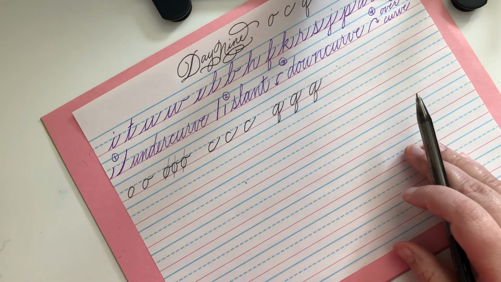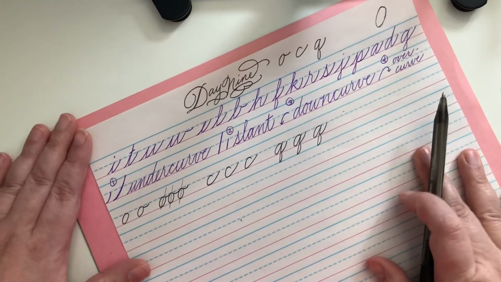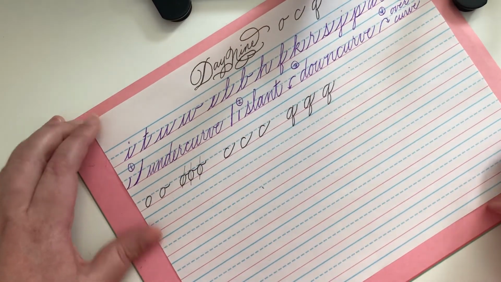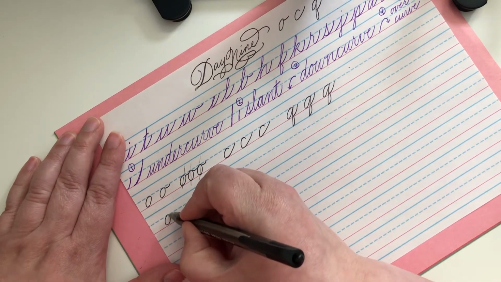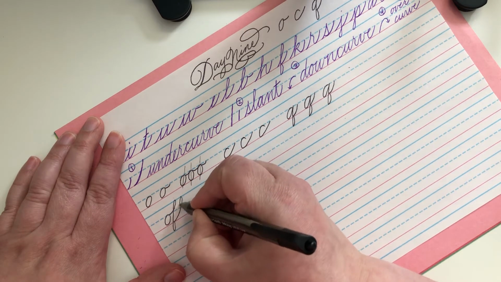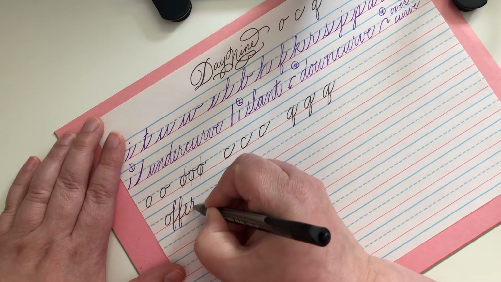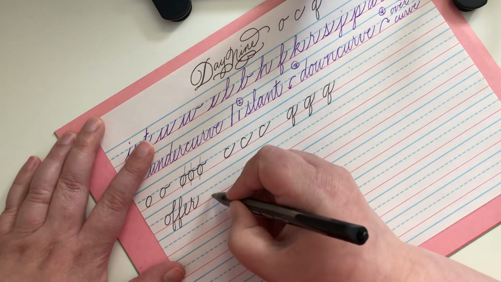Let's try putting them with the other letters that we know, since we know so many of them now. How about we write offer? And oil.